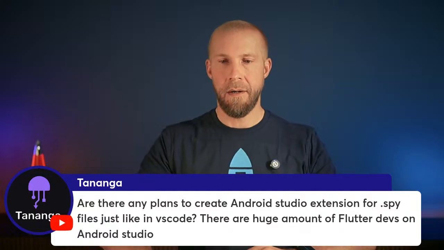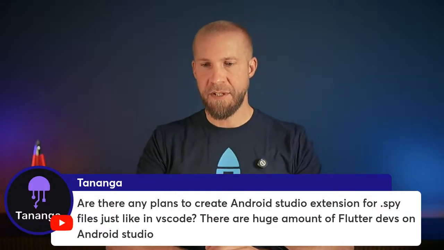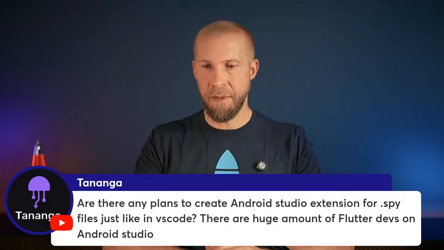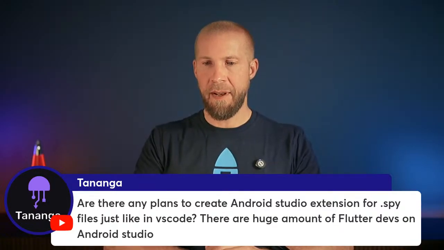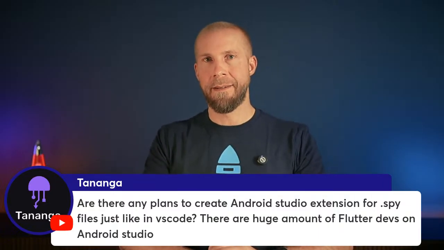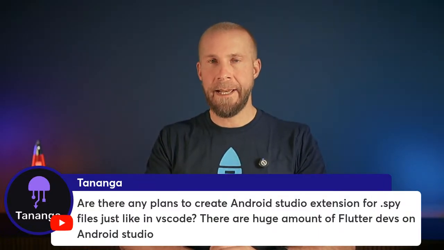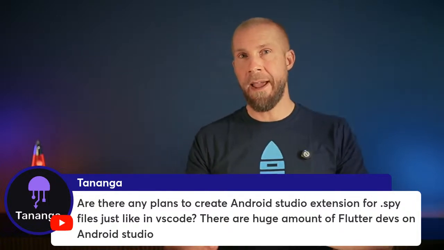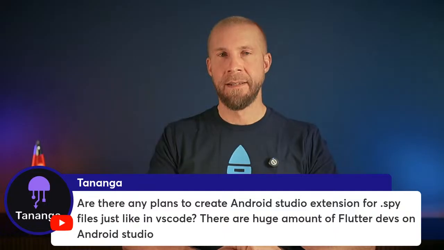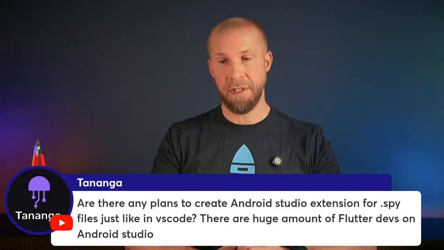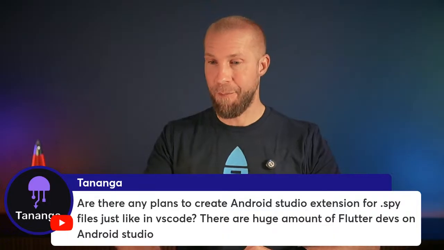Are there any plans to create an Android Studio extension for .spy files, just like in VS Code? There are huge amounts of Flutter devs on Android Studio. Yeah, this we should probably do. It's probably quite easy because we have a language server, similar to the Dart Analyzer. It uses the same interface, so that can basically plug into any editor. We should just get that done. Thank you for bringing that up.